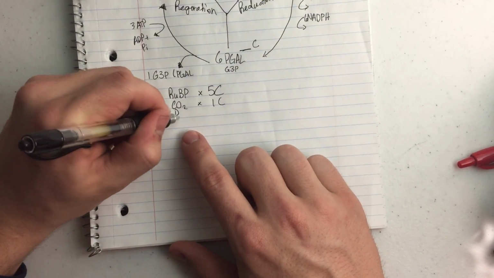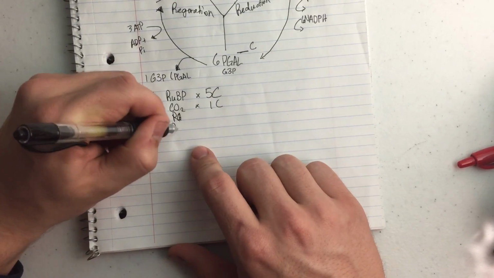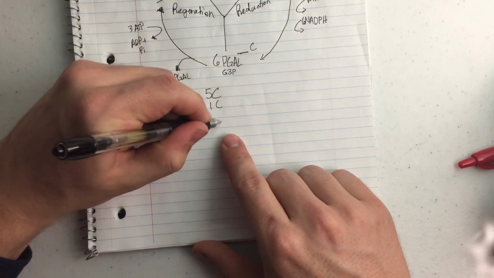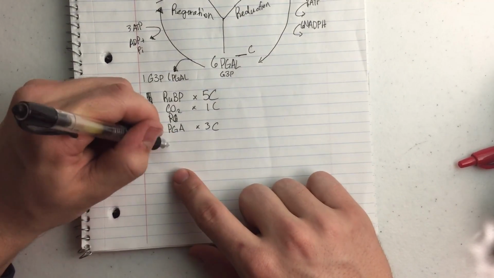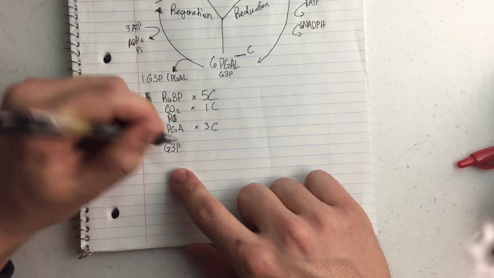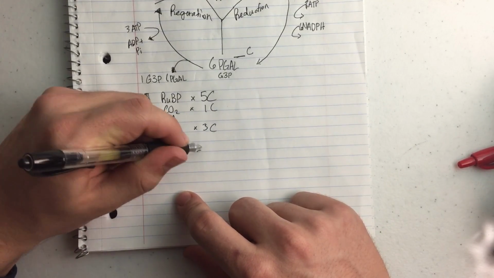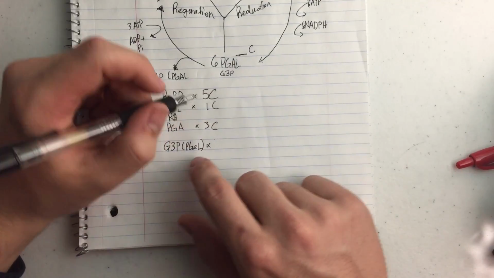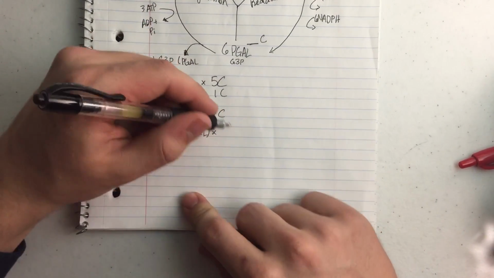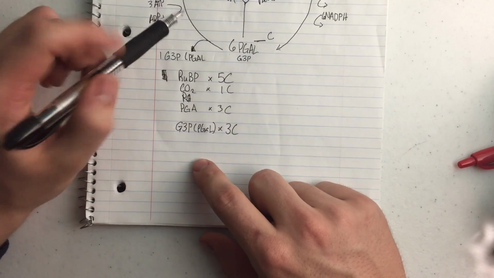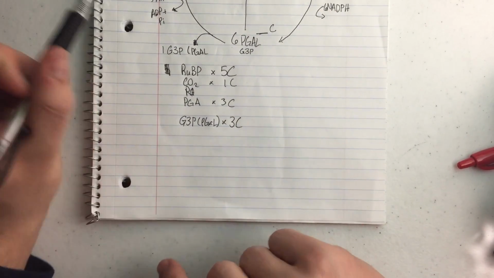We also have PGA. This is a 3-carbon molecule. We have PGAL, or G3P, and this is, once again, a 3-carbon molecule. Anything else that I'm missing? No, that looks all good.